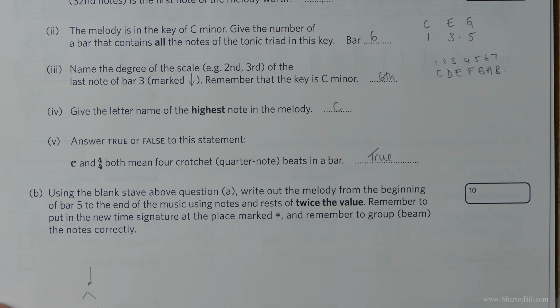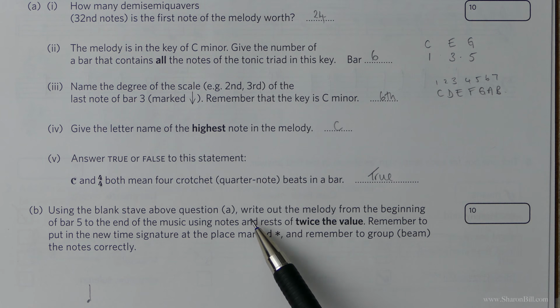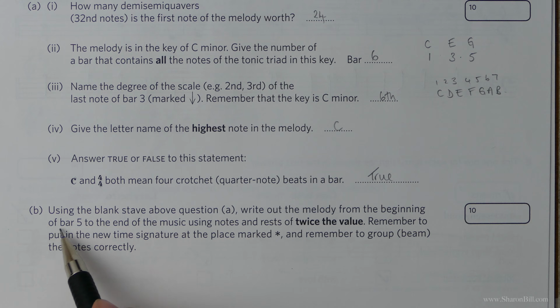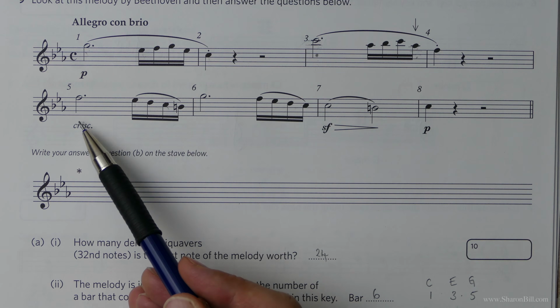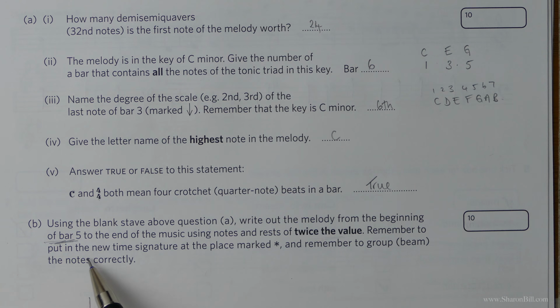Now then, the last question asks us to use the blank stave above, so we're nicely positioned next to the bit that we're going to be copying. We need to write out the melody. Now watch out where we're writing from. We're going from the beginning of bar 5, not from the actual beginning, to the end of the music, but we need to use notes and rests of twice the value. So we've got to double everything, and therefore we need to put in the new time signature to show that. And then of course we're going to have to regroup or rebeam these notes to suit the new time signature.